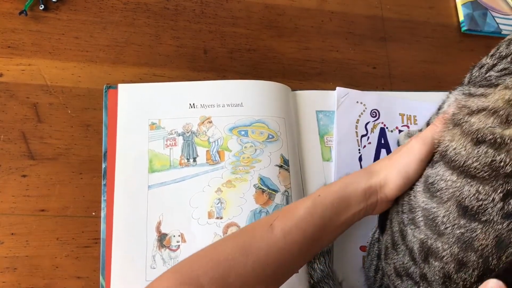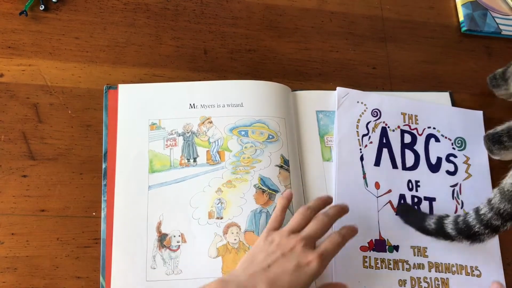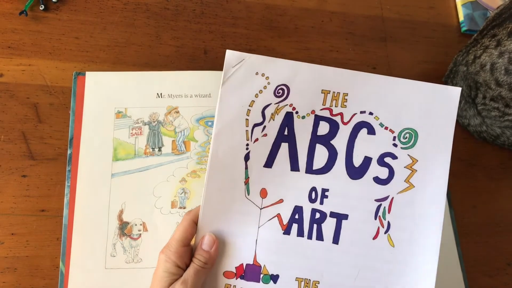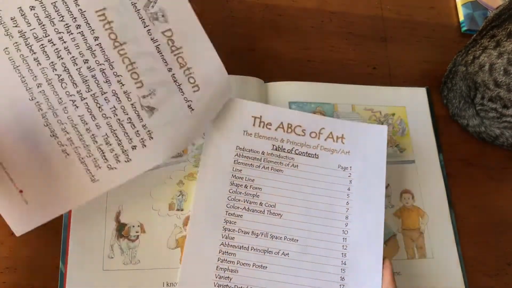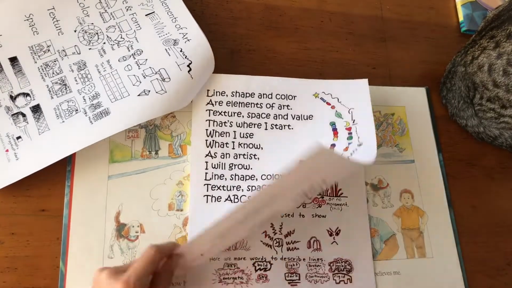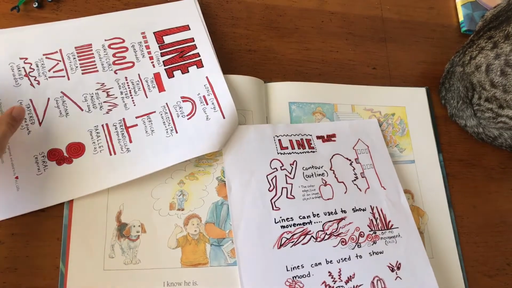That's great. Now, in order for us to get started, we're going to take a look at this book called The ABCs of Art: The Elements and Principles of Design. So as I open this book, I start with the elements of art.